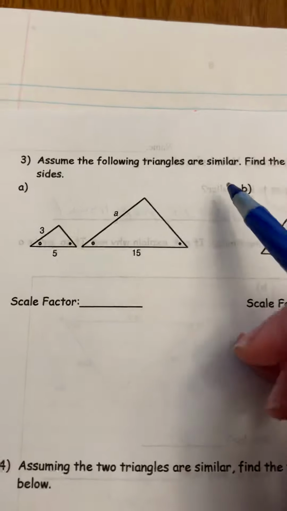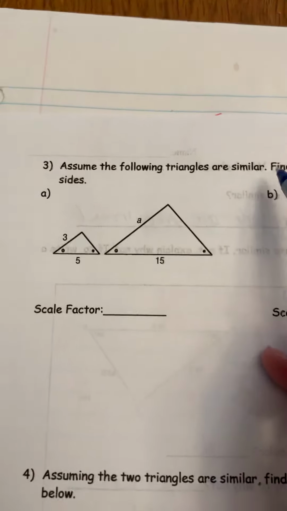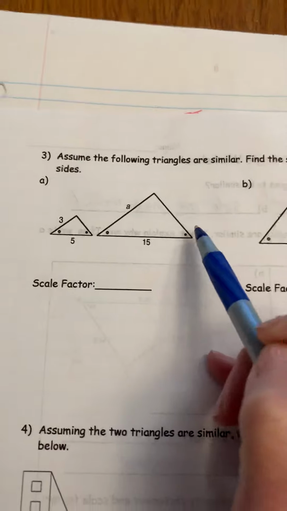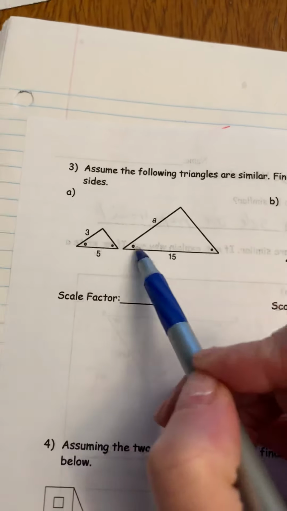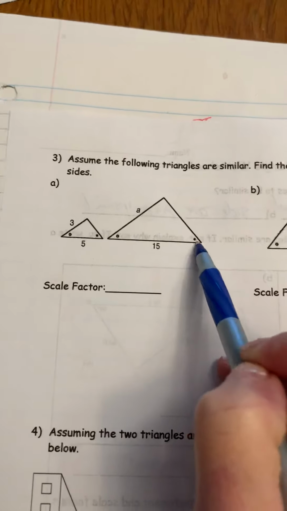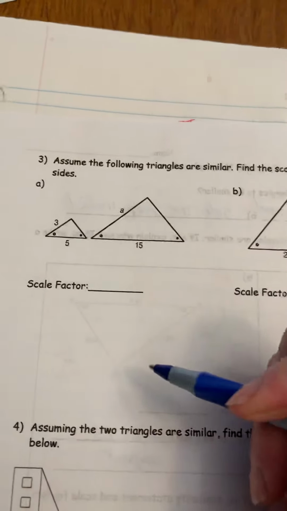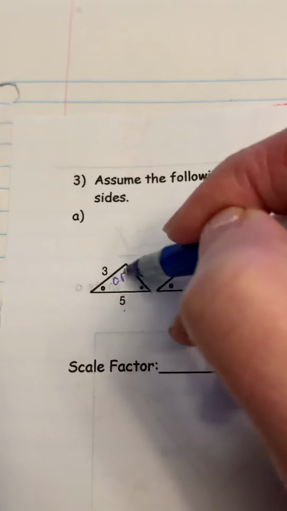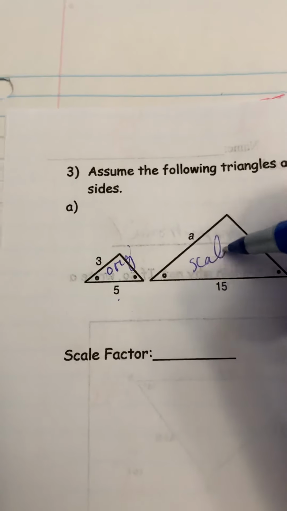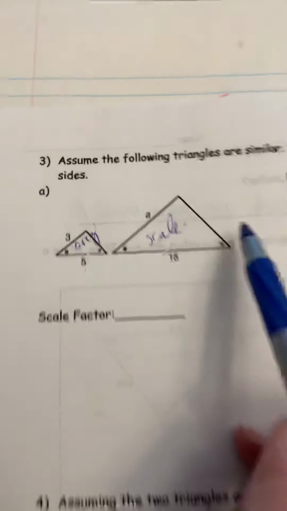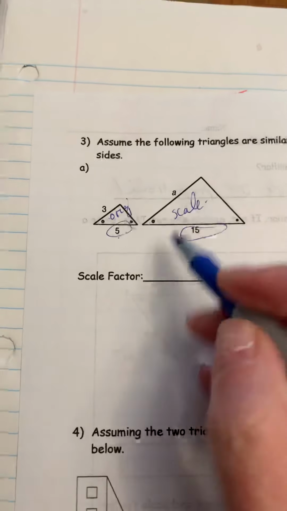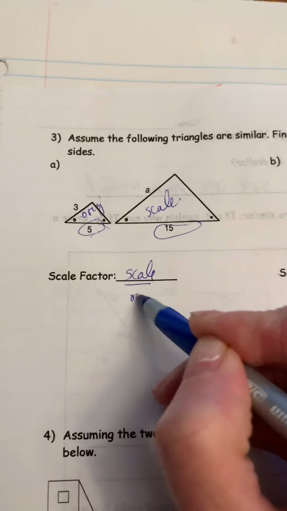Okay. Assume now that the following triangles are similar. Okay. So we can see that they have the congruency symbols for our angles, and we know that if these two are exactly the same, that this one by default has to be the same because they all have to add up to 180. Okay, so what we usually do is when we are given both the measurements, we make that the original, and this is the scale. So it's going to be an enlargement. So now we look for, okay, sides that are corresponding. So this one and this one, and scale factor is scale over original.